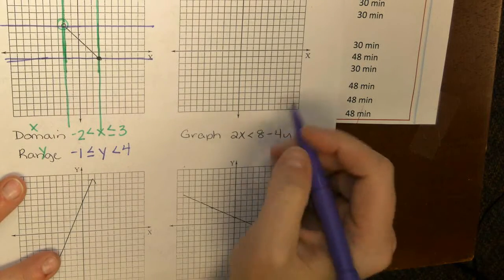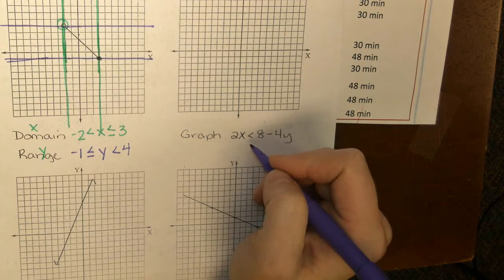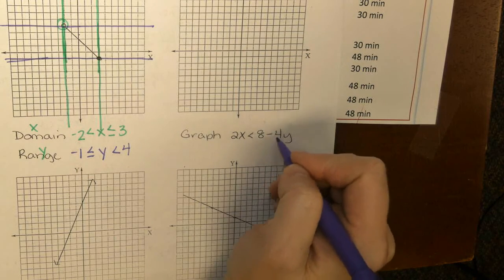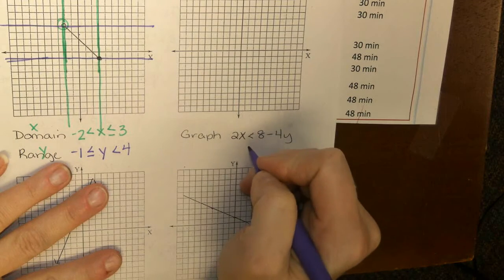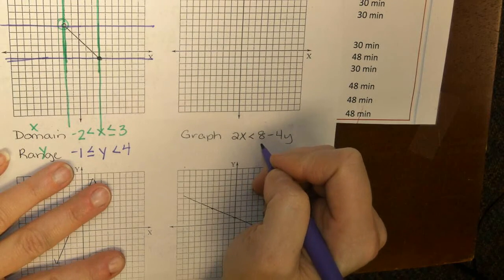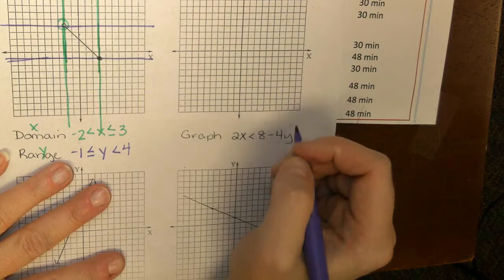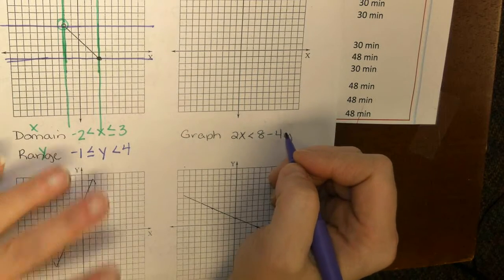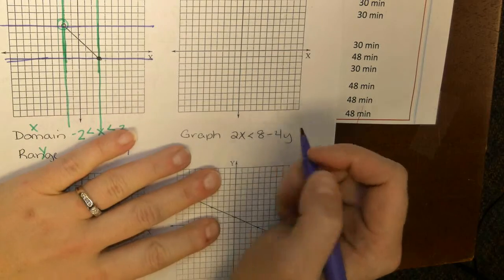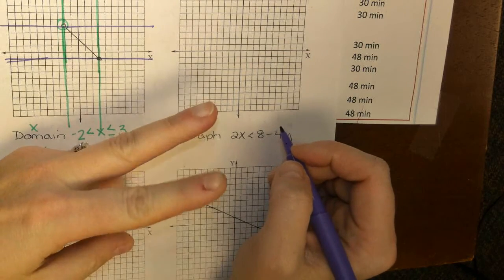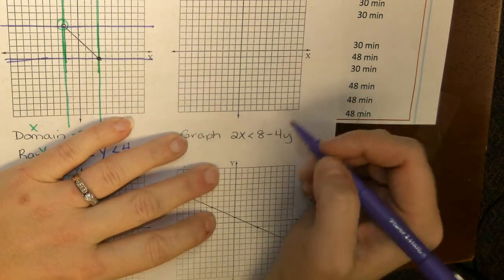Okay, so on this one, it says graph 2x is less than 8 minus 4y. So we need to put this in y equals first, so we can graph it. It has to be a y equals, or what we call slope-intercept form. The y has to be by itself, so that we can get a slope and a y-intercept.